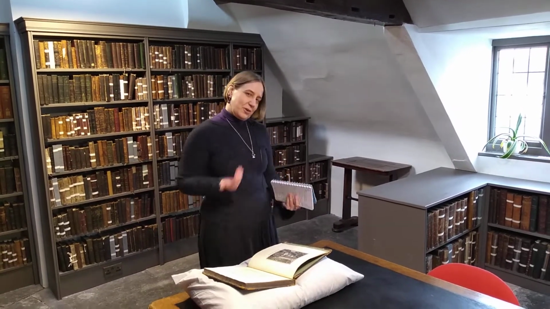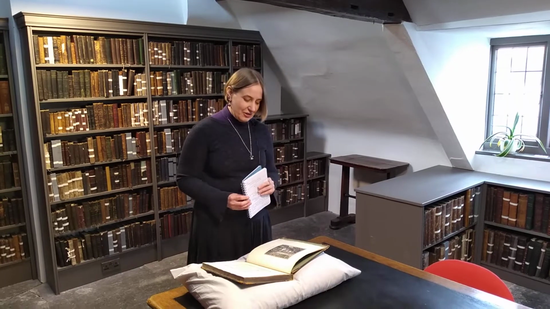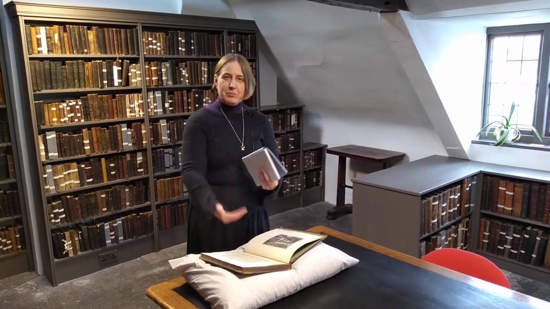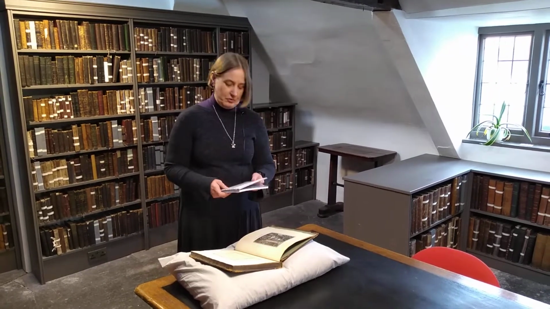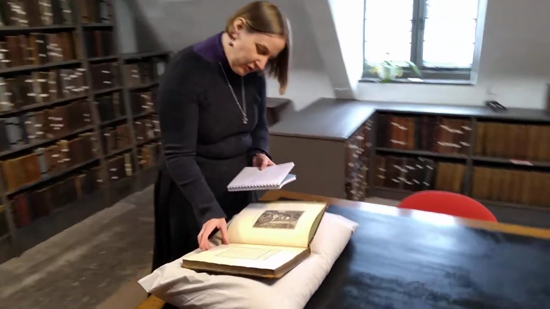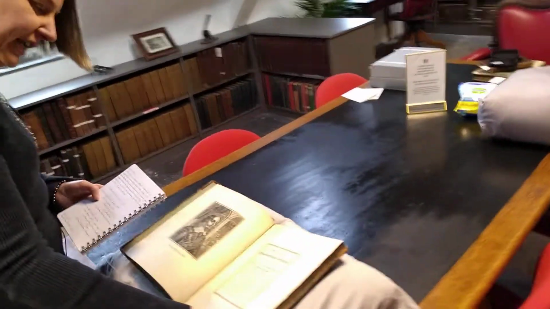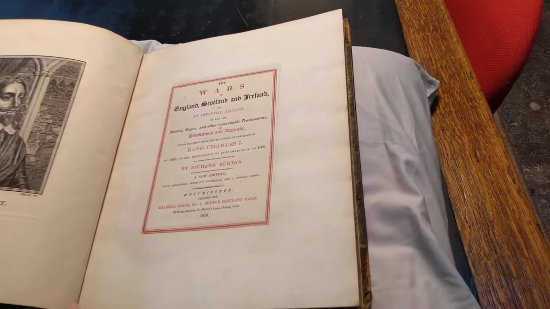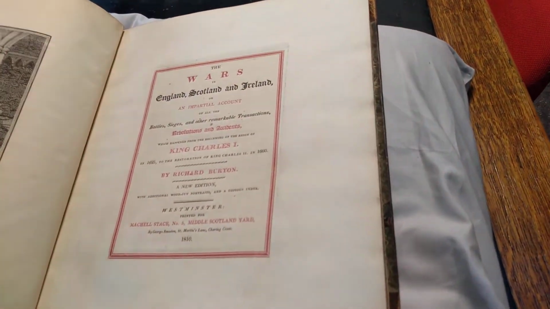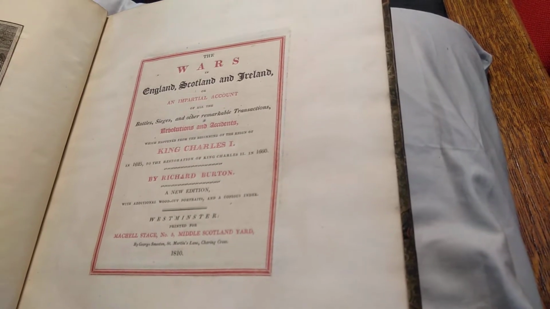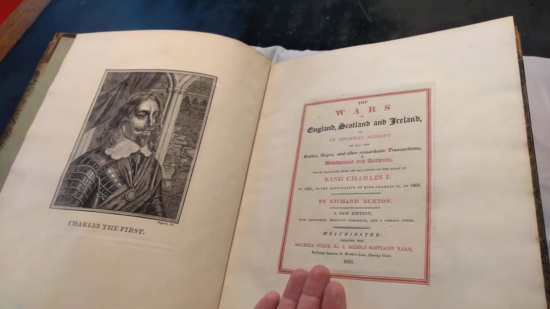Okay, so the second book that I want to show you as part of this spotlight session on the Civil War is another book that's almost a contemporary history of the Civil War. This book is The Wars in England, Scotland and Ireland, or an impartial account of all the battles, sieges and other remarkable transactions, revolutions, which happened from the beginning of the reign of King Charles I in 1625 to the restoration of King Charles II in 1660 by Richard Burton.